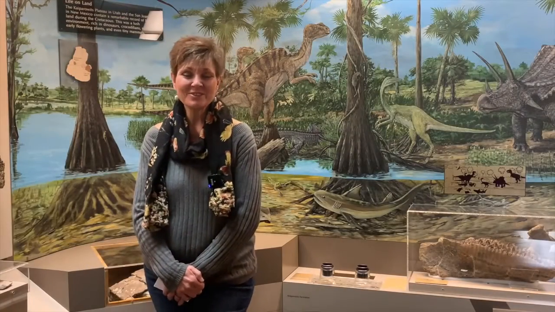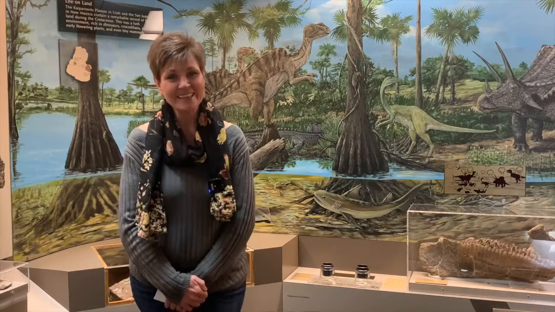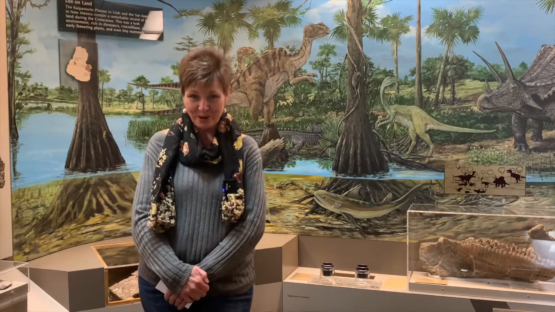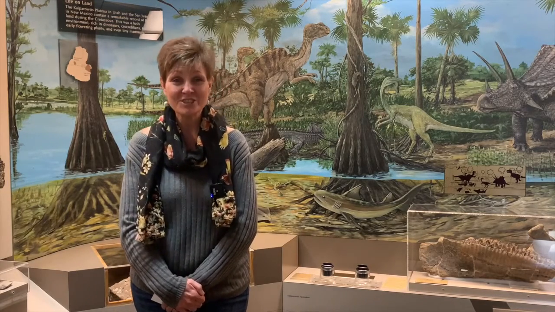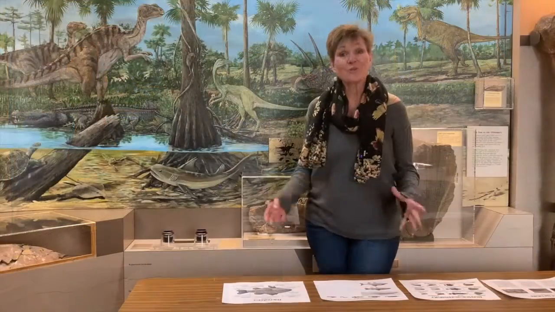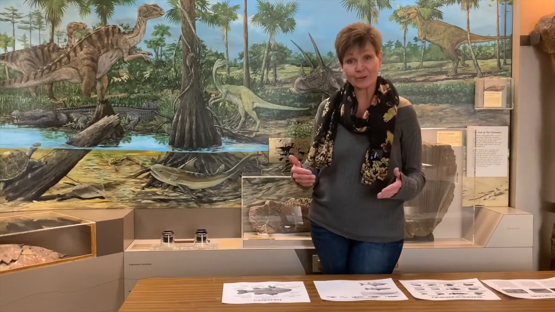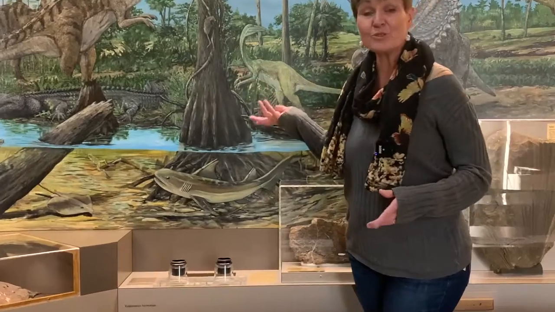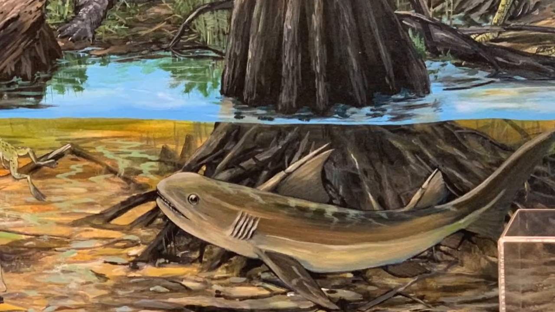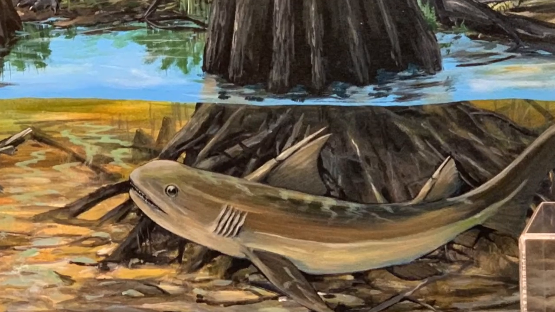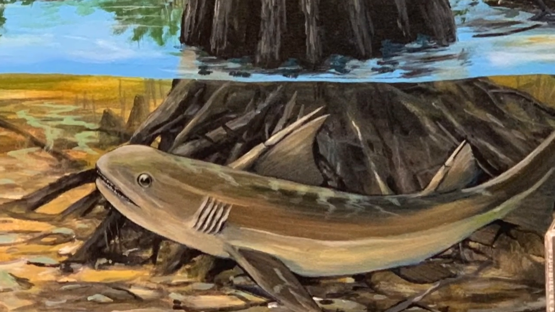Hi everybody, it's 2:30 and it's Friday and it's time for our Family Friday program, and it's all about fish today. So we're here in our geology gallery because we have this beautiful mural behind us, and you can see some of the fish that were here on the Colorado Plateau a long time ago.